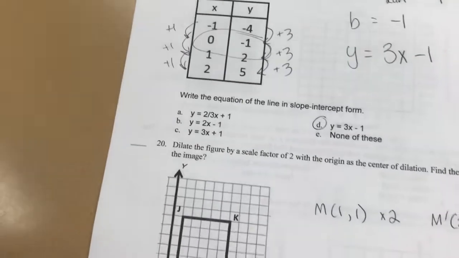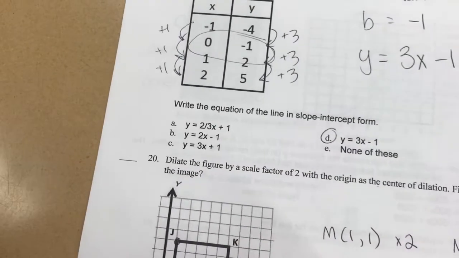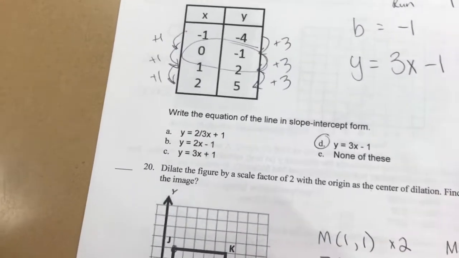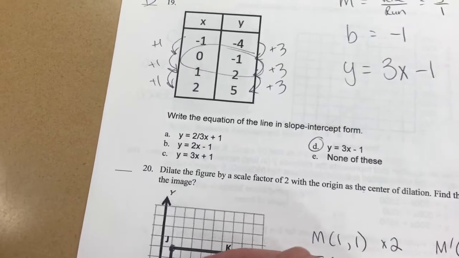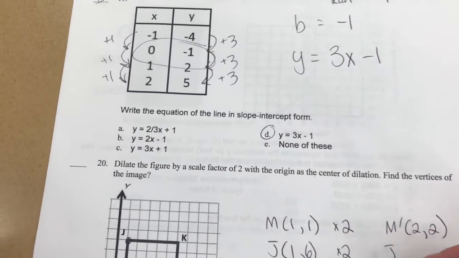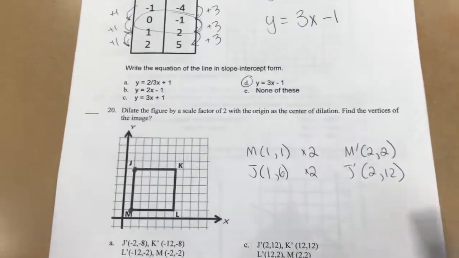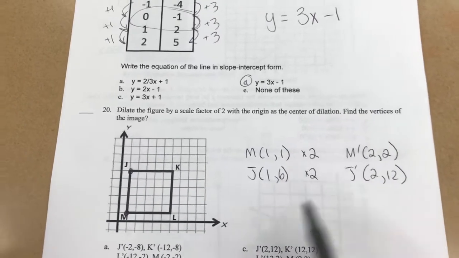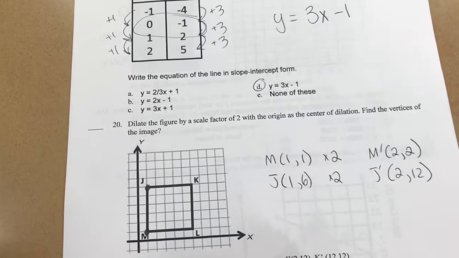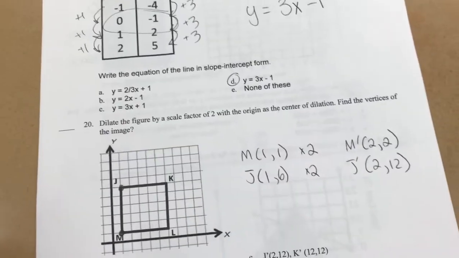All right. Let's do another one. How about J? J is 1, 6. Go up 1, 2, 3, 4, 5, 6. Multiply it by 2. J prime will be 2, 12. So let's see if we can get to an answer right now. M prime is 2, 2. M prime is negative 2, negative 2. No. They forgot to prime it. Shame on them. 1, 1, no. That's probably going to be the originals.